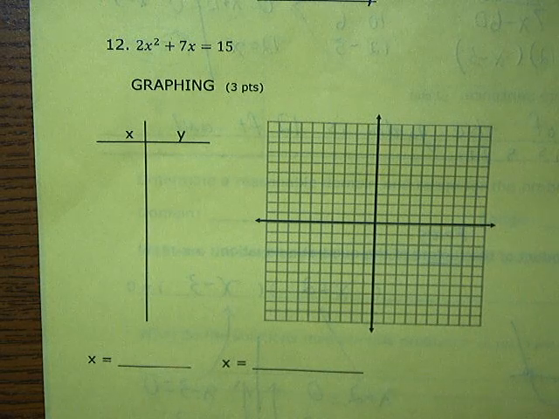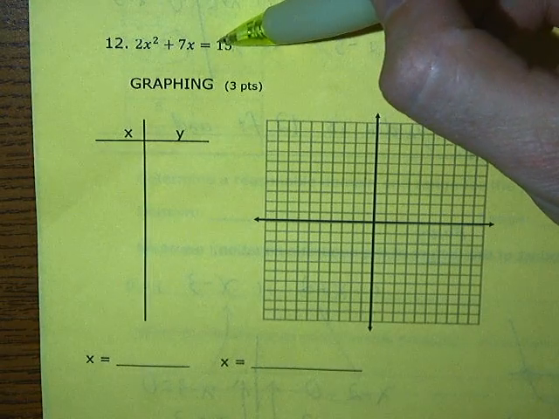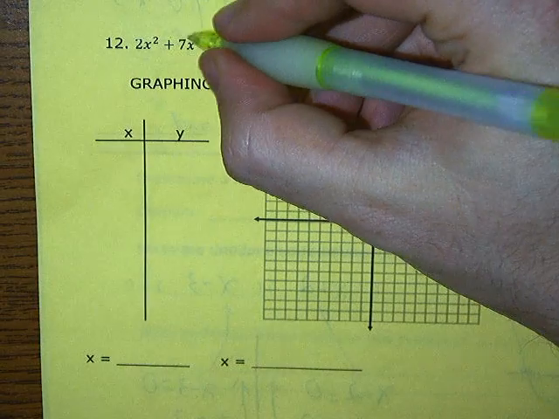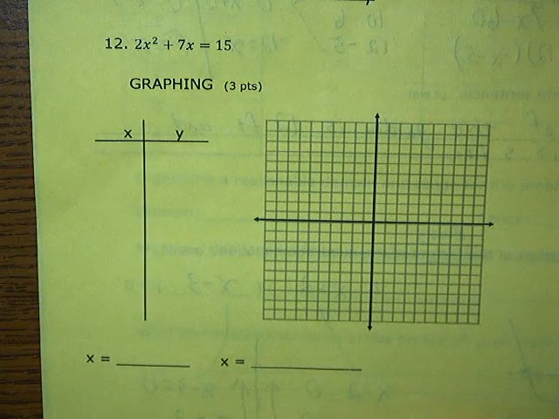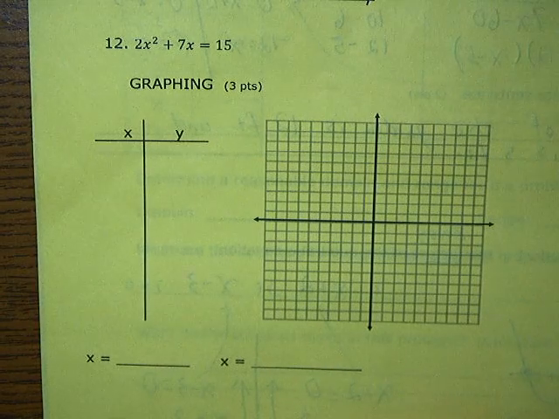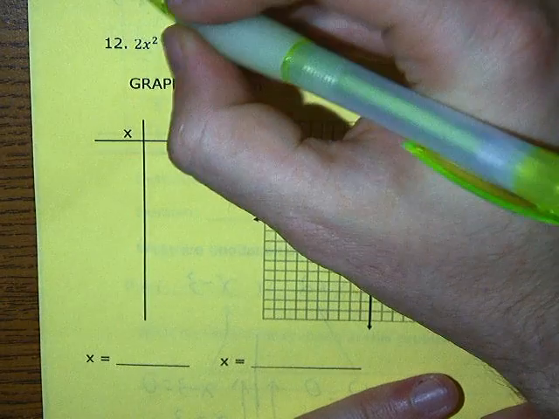All right, moving on to number 12. Before we can solve this thing, what do we have to have? Equals 0. So how do I get this thing to equal 0? Subtract 15. Subtract 15 from both sides.